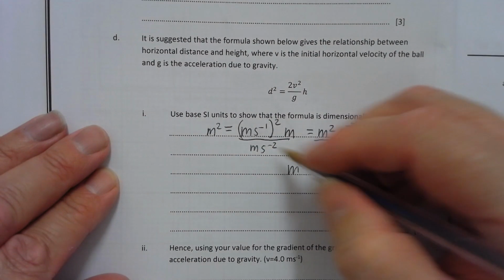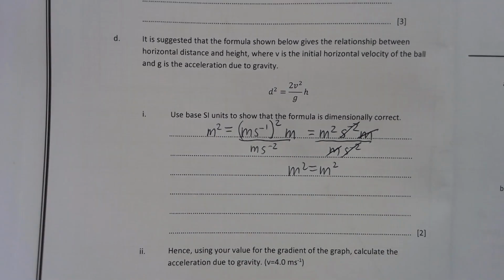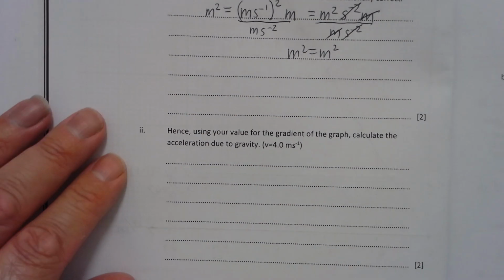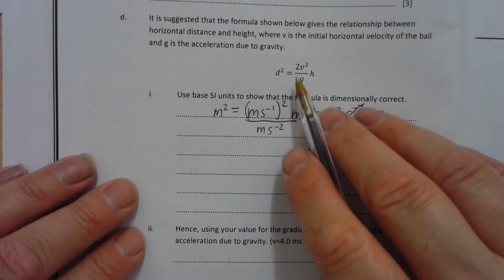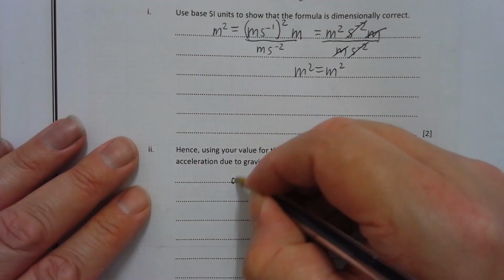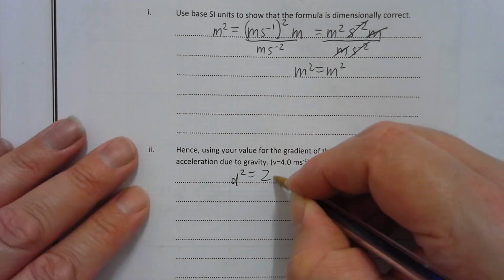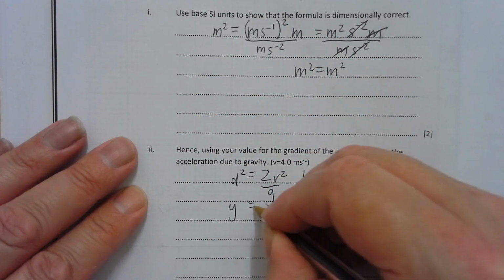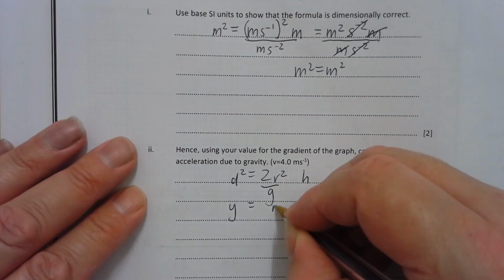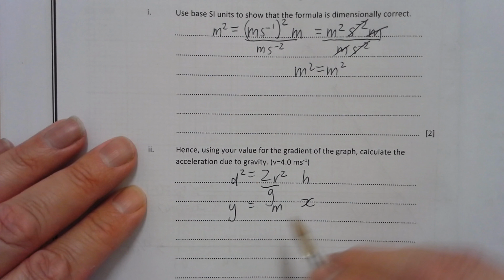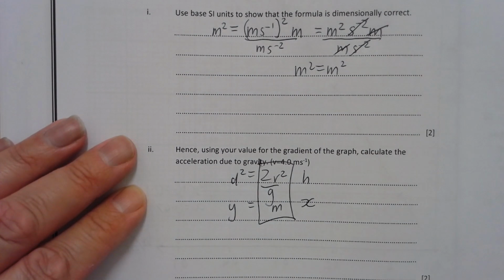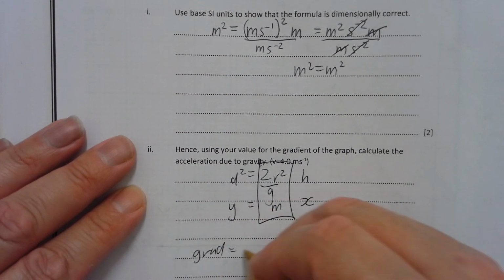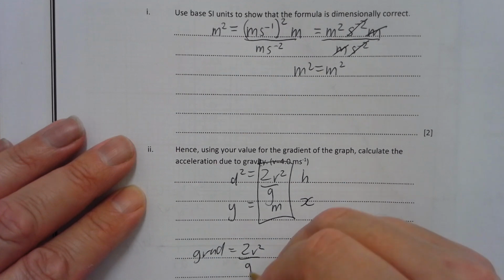It then says hence use your value for the gradient of the graph. In other words, using that formula. So what we've got here is d squared equals 2v squared over g multiplied by h. On the graph you put d squared on the y-axis and h on the x-axis, and if you get a y equals mx graph, you know that m is the gradient. So that value 2v squared over g must be equal to the gradient. So the gradient is equal to 2v squared over g, so g is equal to 2v squared over the gradient.